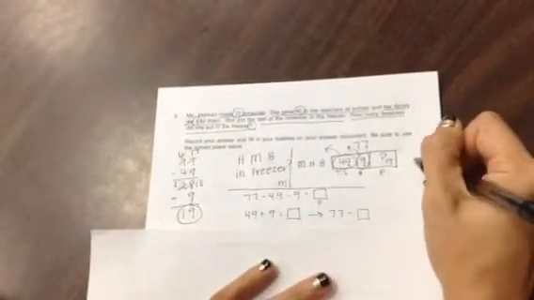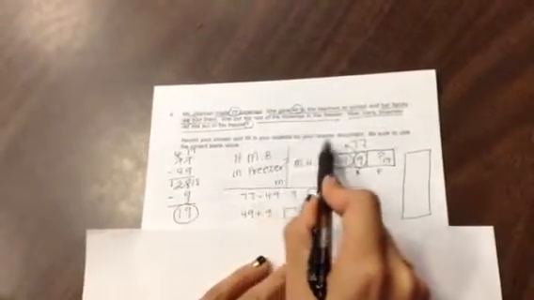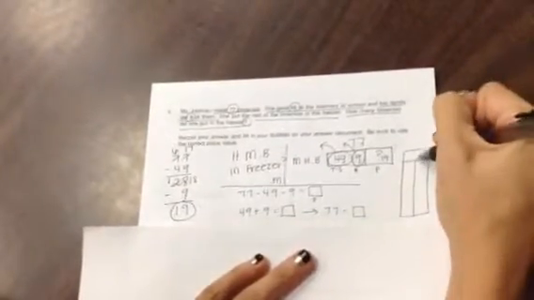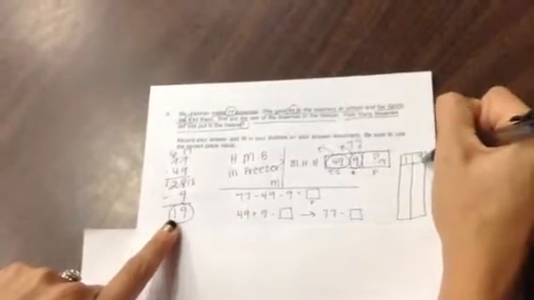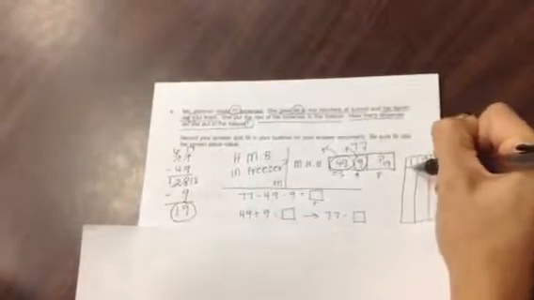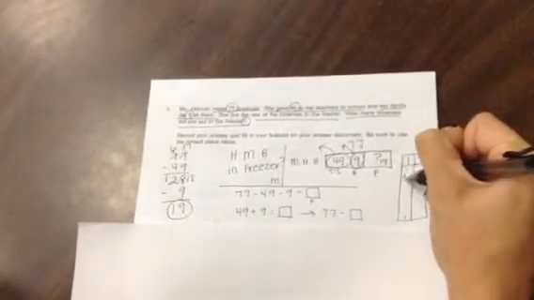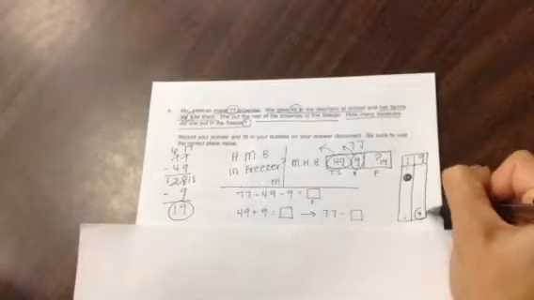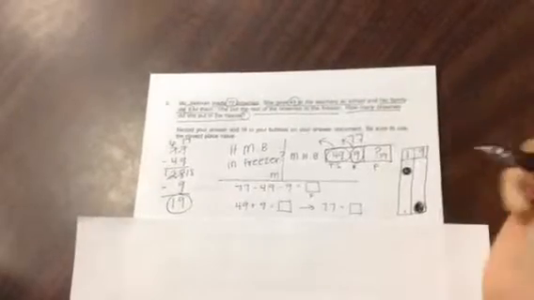Now, this problem had a griddable, which looked like this, in order to bubble their answer. That's why you see here it says record your answer and fill in your bubbles on the answer document. The answer document looks like this. And the answer was 19, so they would write a 1 in the tens and a 9 in the ones. The bubbles on each side go from 0 to 9. So on this side, they would have bubbled the number 1. And then down here, they would have bubbled the number 9, making sure that they bubble very neatly on the answer document.